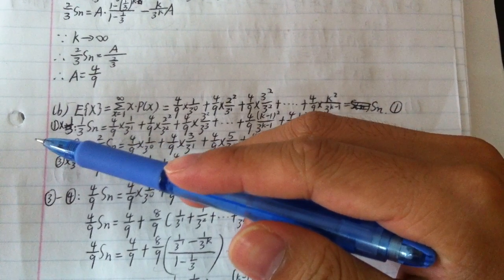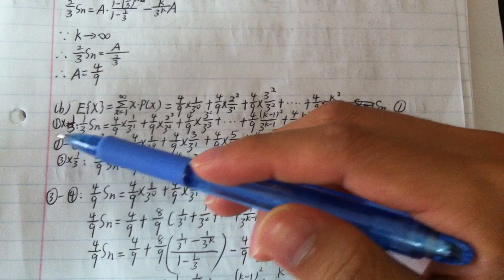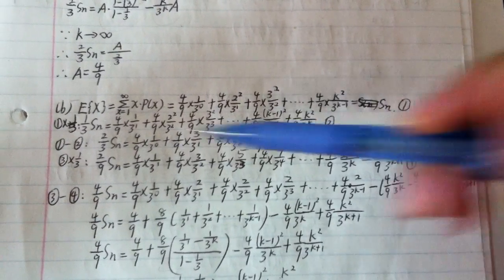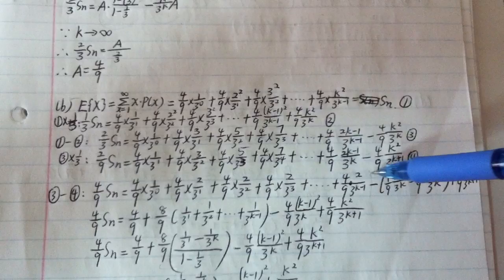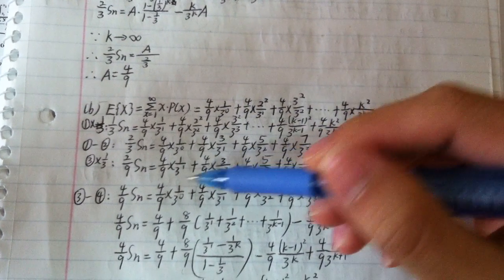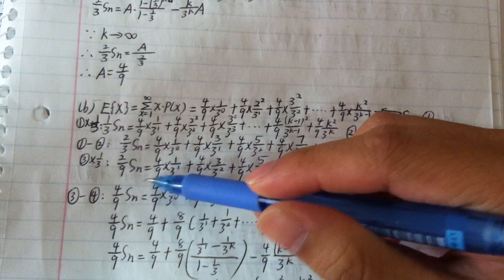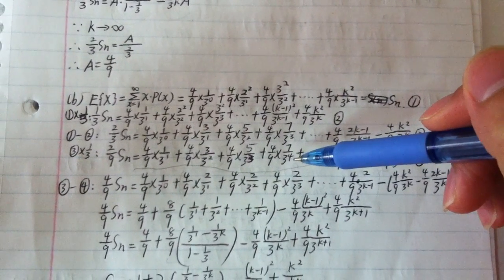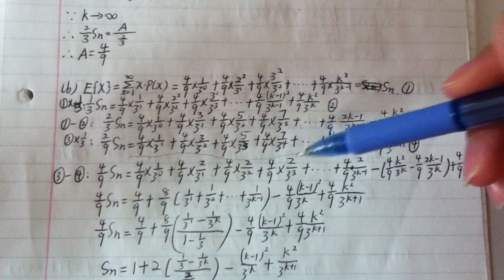Firstly, equation 1 times 1/3 gives equation 2, and equation 1 minus equation 2 gives equation 3. In equation 3 we find that this equation looks like a geometric series, but it doesn't, so we have to continue.